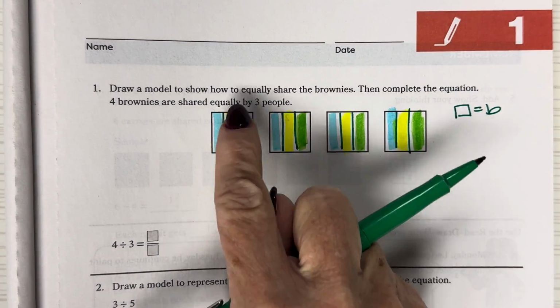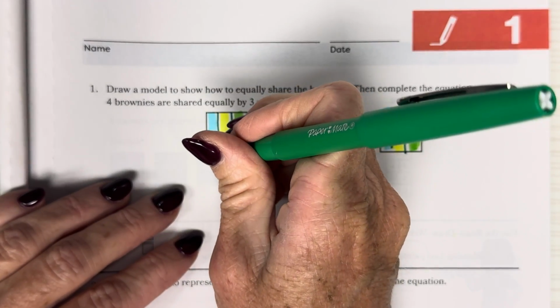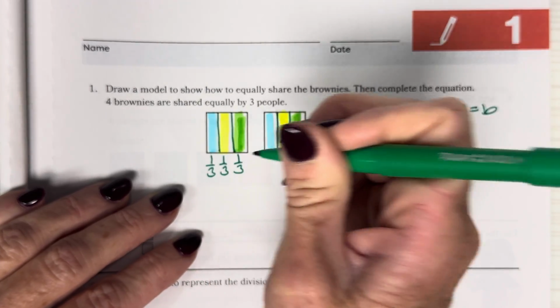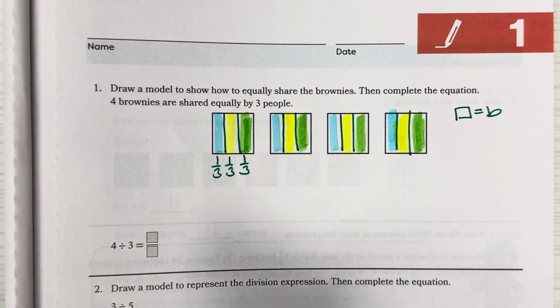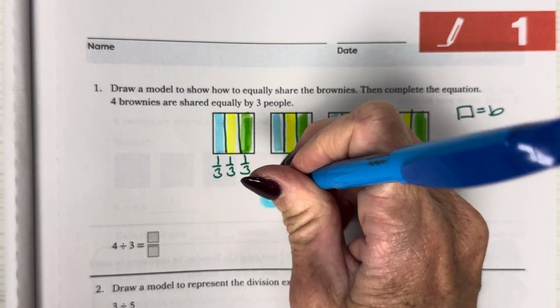So because the whole one was cut into 3 pieces, each of these pieces is 1/3 big. So if we look at our blue person, I'm going to start with my blue.